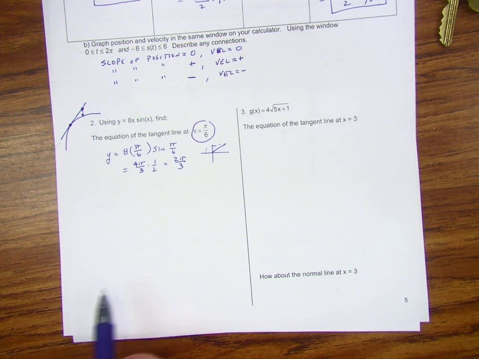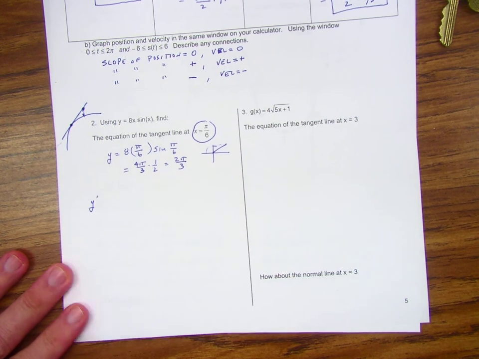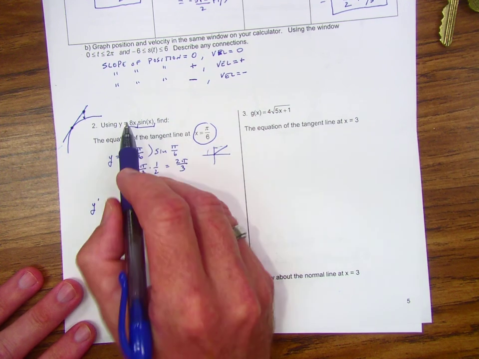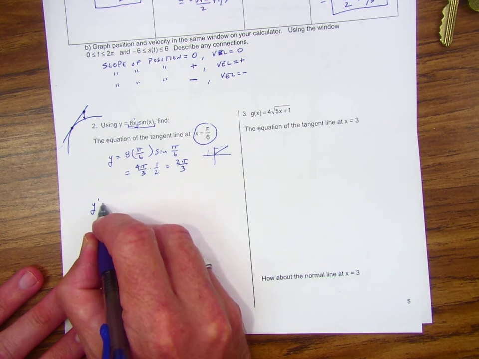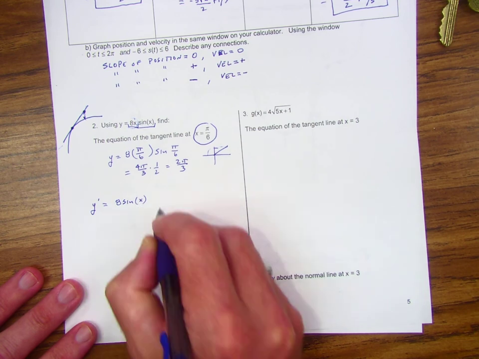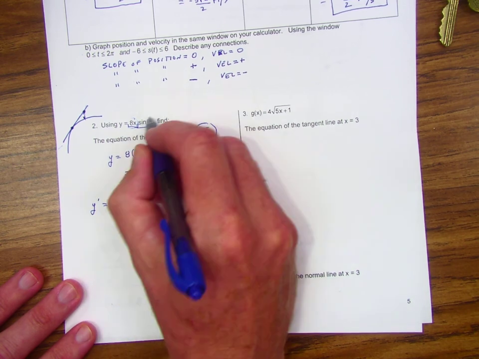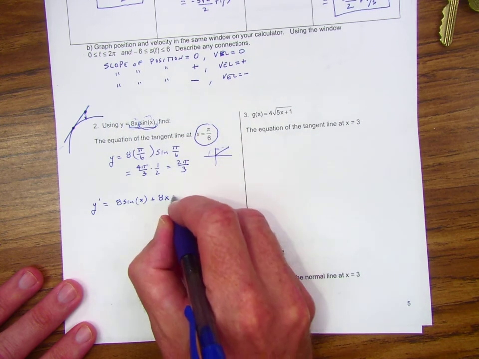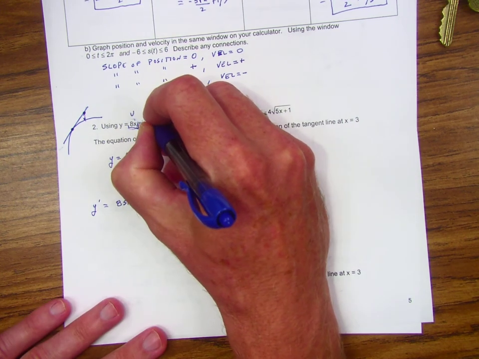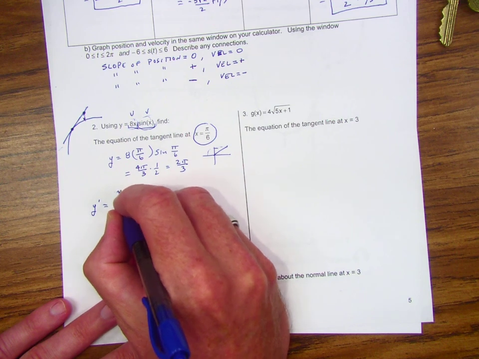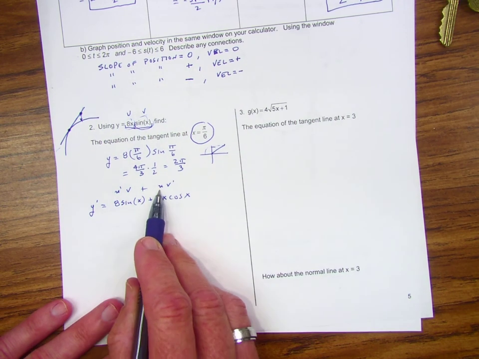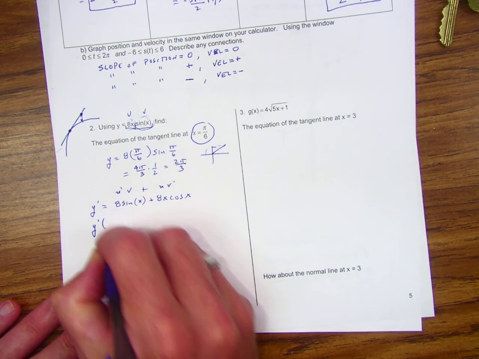So that means I've got to find y prime, or dy dx, same thing. And we have a product here, so we have to use the product rule, which, remember, is the derivative of the first one, which is 8, times the second one, which is just the sine of x, plus the first, which is 8x, times the derivative of the second one, which is the cosine of x. So if this was u and v, this was u prime times v plus u times v prime, or the derivative of the first times the second plus the first times the derivative of the second. All right, so now we're going to need to find y prime at pi over 6.